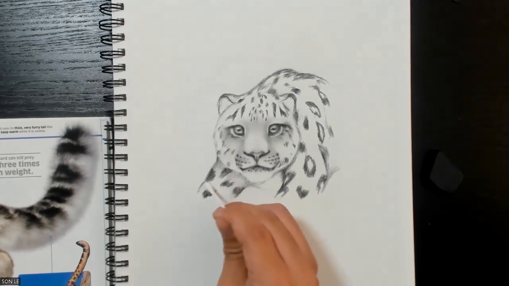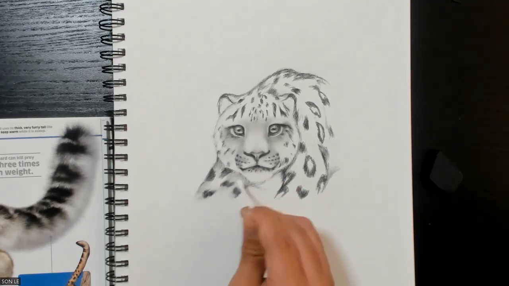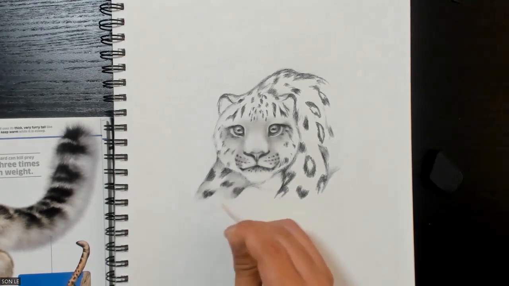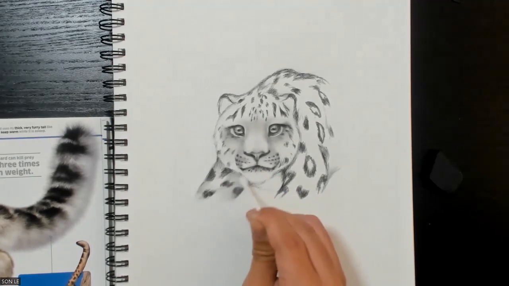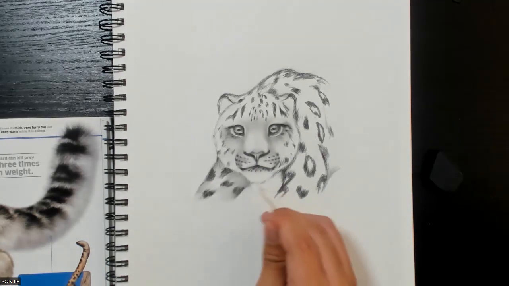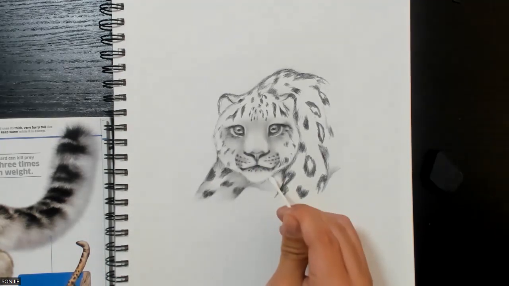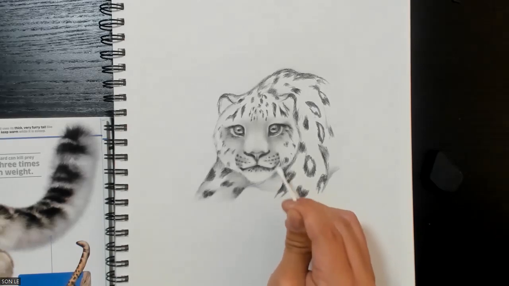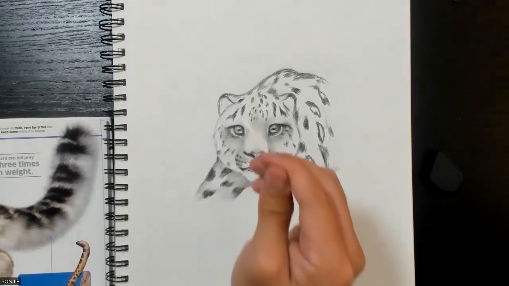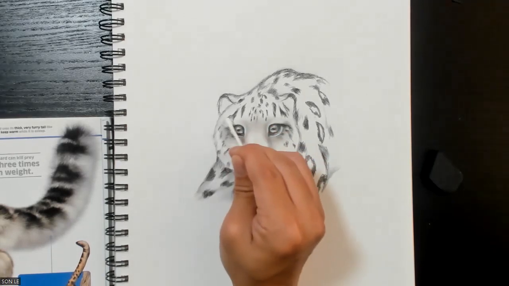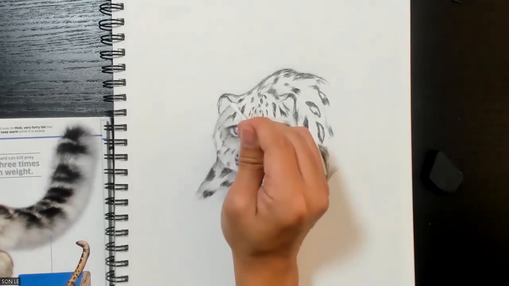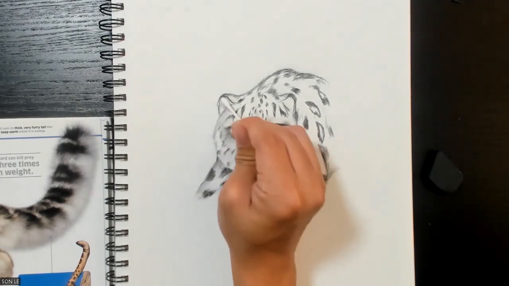And I want to utilize the graphite or the charcoal on those dots right here and blend mostly on the right side. We blend it and make it look like it's behind the face. We smudge the inside of the ear for the shadow.